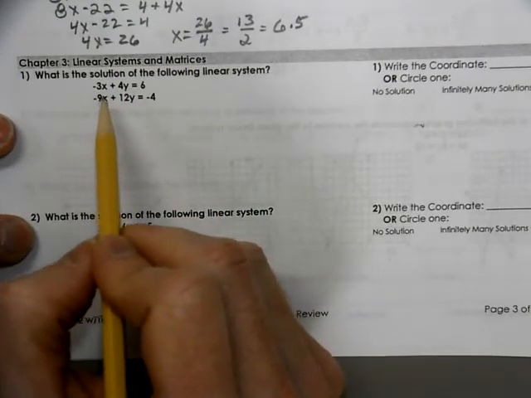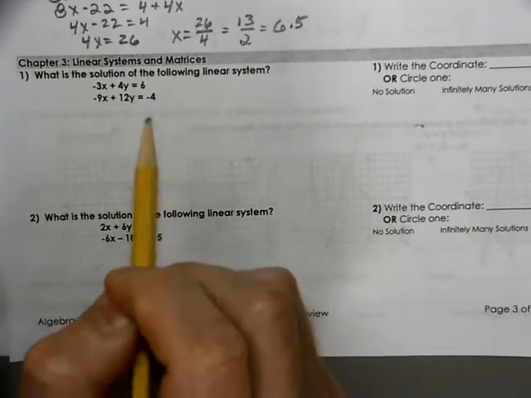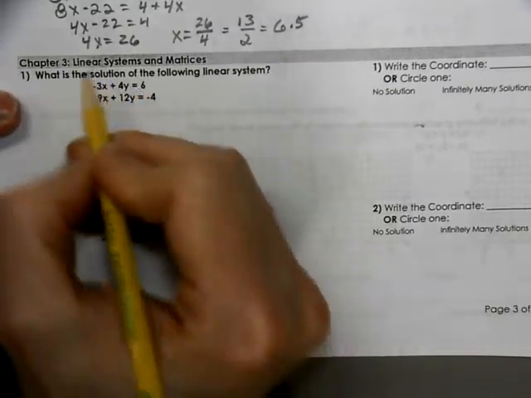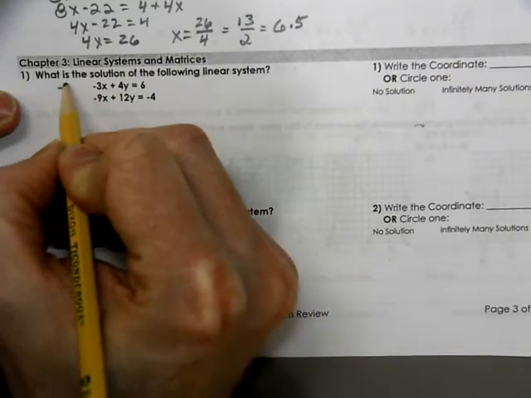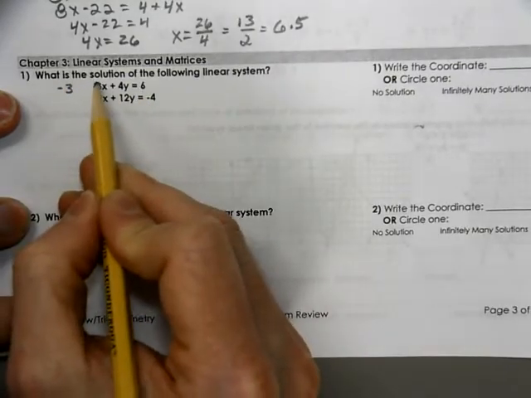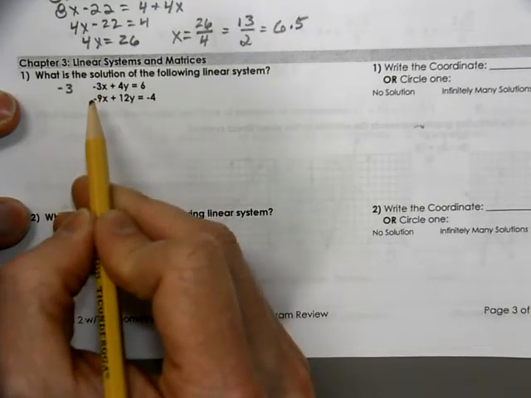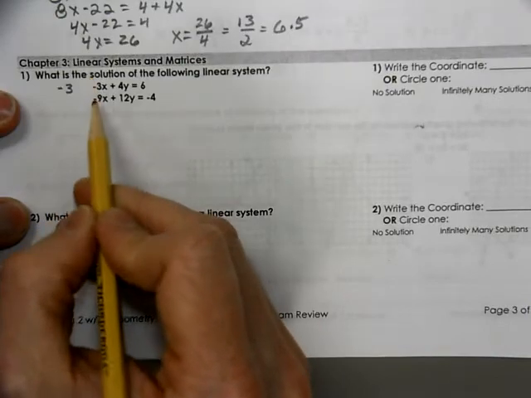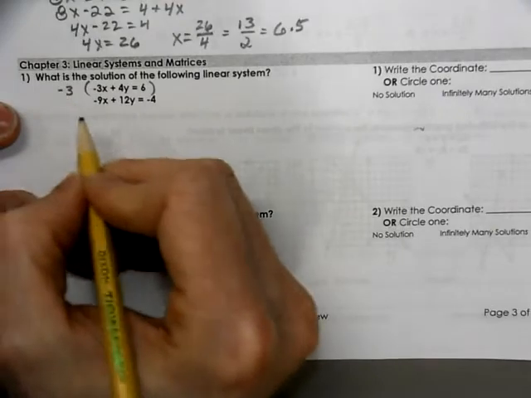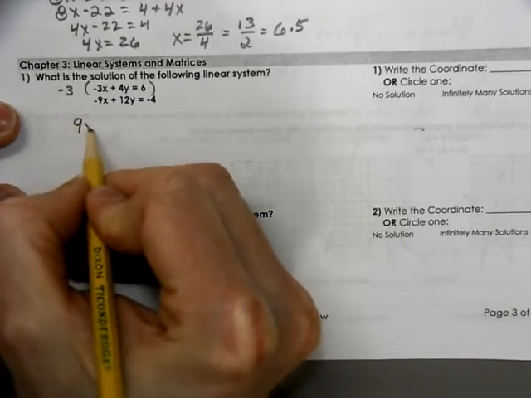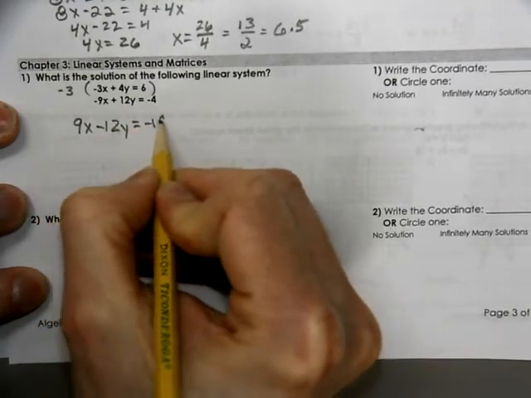We're going to go in here and we're going to work on elimination. I typically like that way. So I'm going to multiply this top equation by whatever gets my x's to cross out. I need this coefficient to be a positive 9. Then when I add them together, I have a positive 9 and a negative 9, which makes 0. So I'm going to multiply all three of those by negative 3. That gives me 9x, gives me negative 12y, that gives me negative 18.